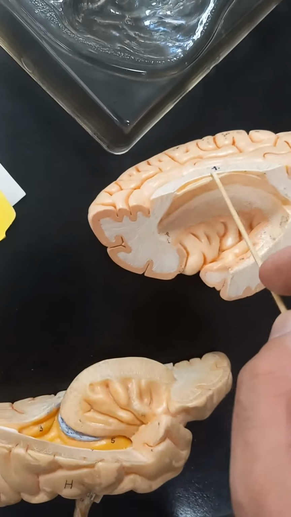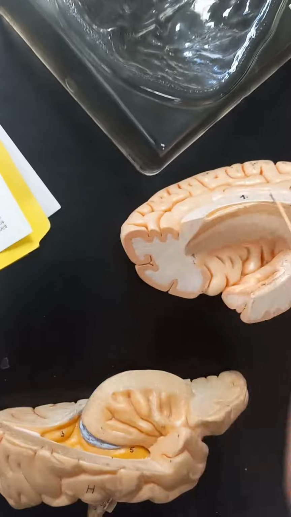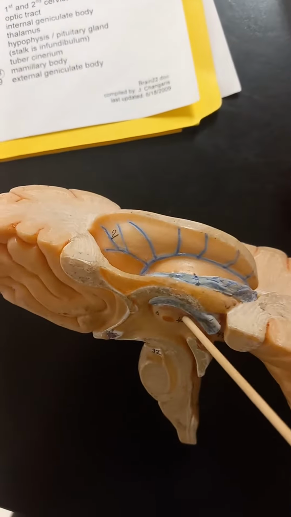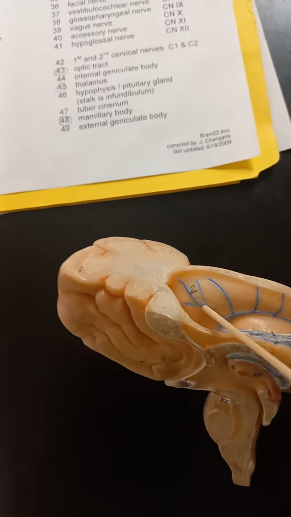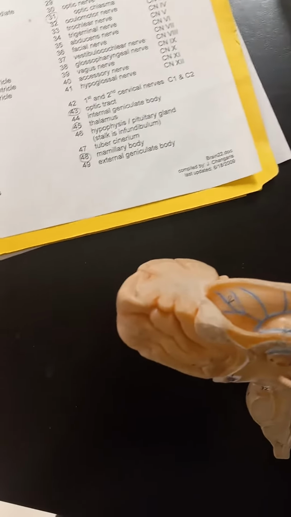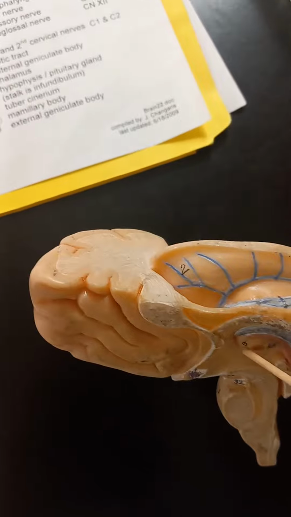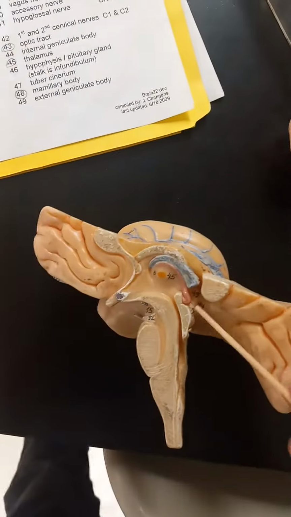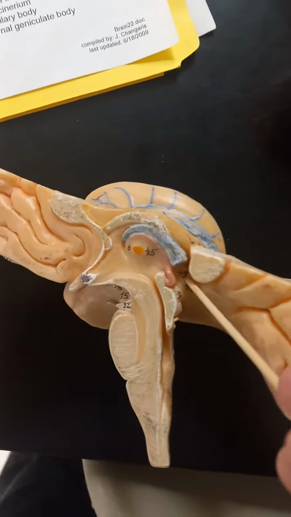this part over here is going to be called the corpus callosum, and over here we will have something called the thalamus. And over here we will have something called the anterior horn of lateral ventricle. And over here we're going to have the interventricular foramen. And if I turn it over here, it's going to be the optic tract.